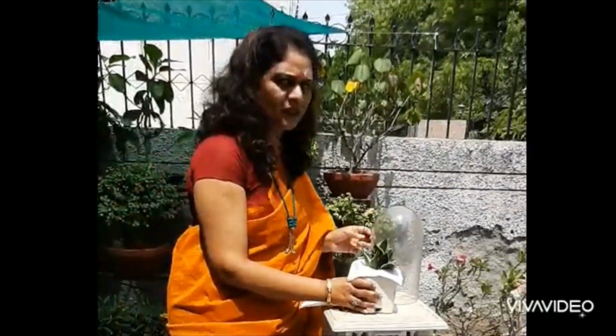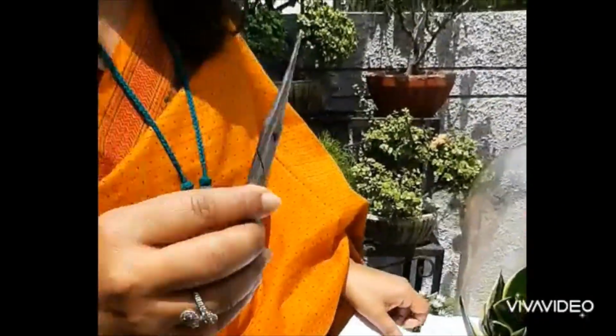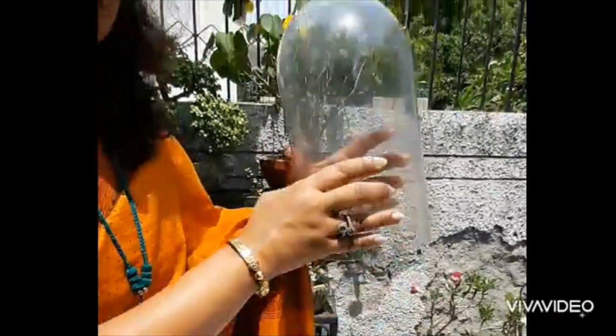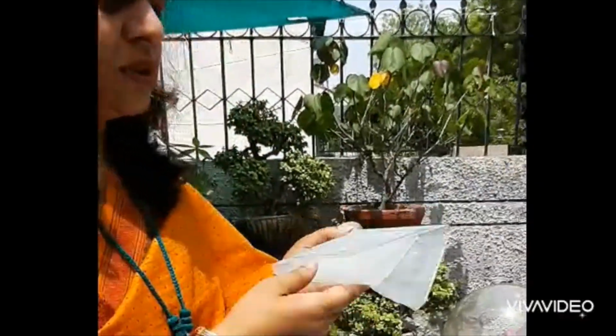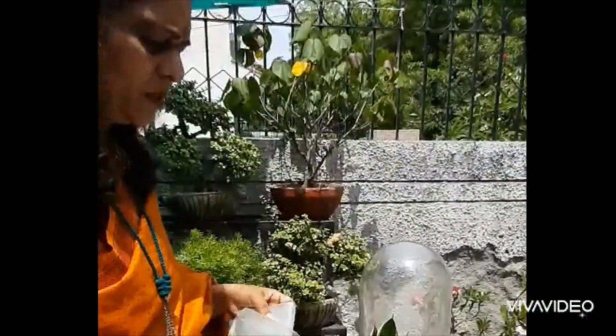For setting up this experiment we require a potted plant, white paper, scissors and a bell jar. Children, if you don't have a bell jar, then you can use a white polythene like this. Alright. Now let's see how to set up this experiment.